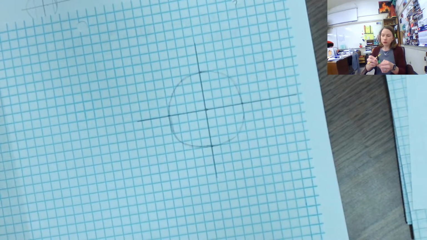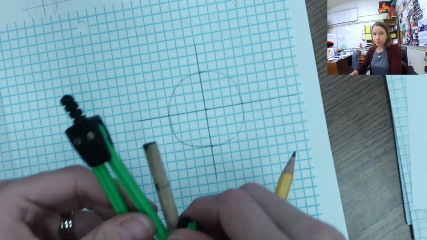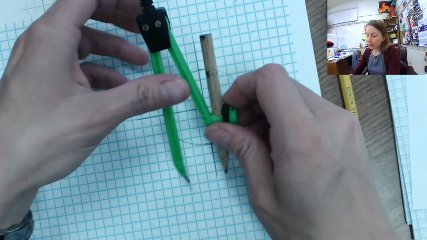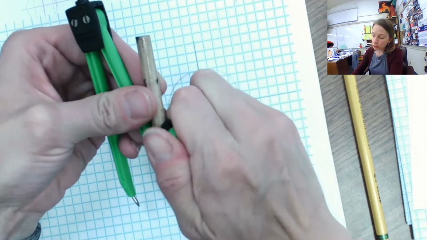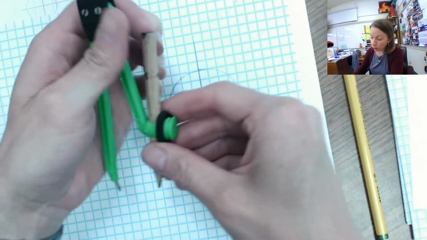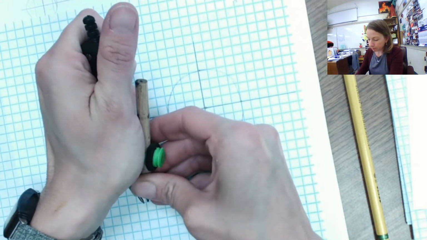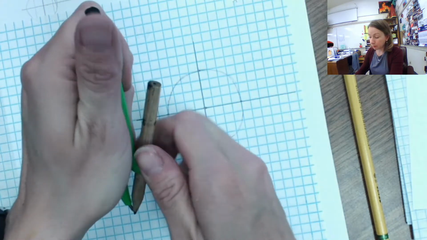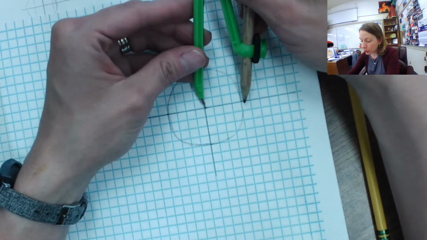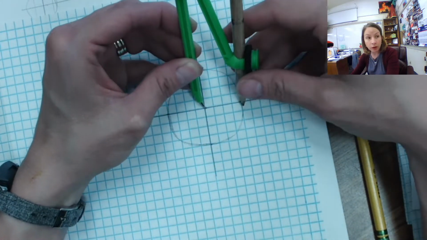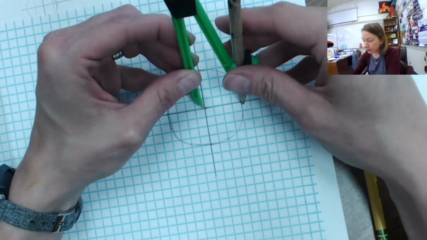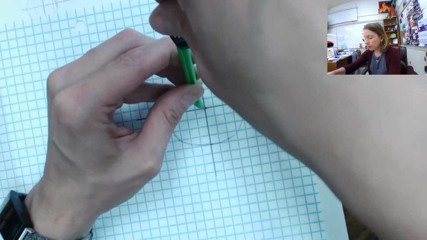If I wanted to use my compass, let me get this. So remember, this is a compass. It's used to make circles and arcs. If you've got one, great. It's not necessary for you to have one, but it is kind of helpful if you want to draw a circle. So what you would do is put the tip of your compass right here, and then the part where it's going to draw out here.